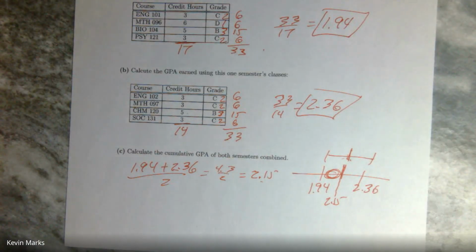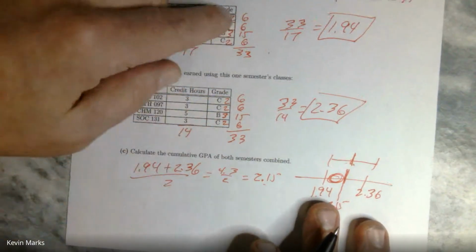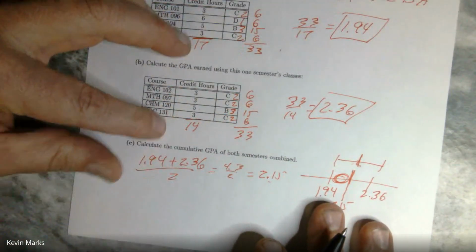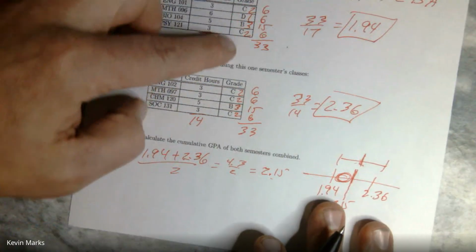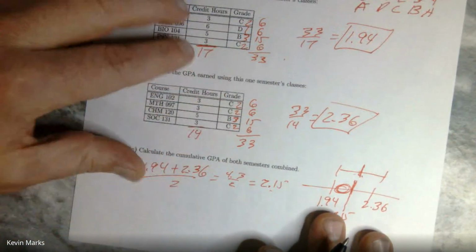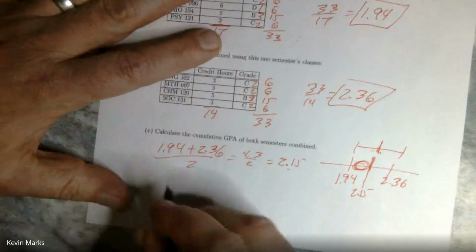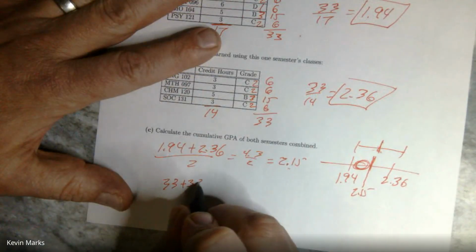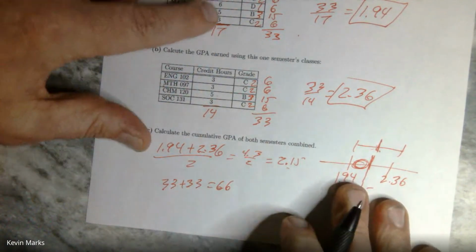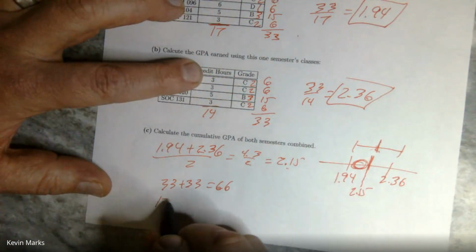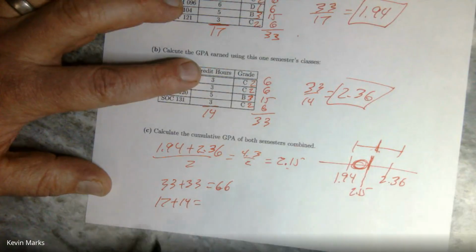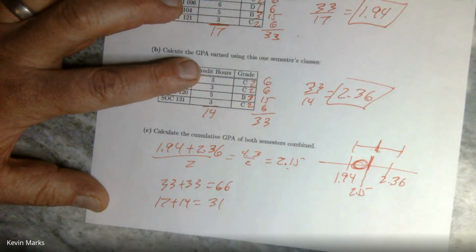So how do I actually calculate it? Well, since they're based upon different credits, don't think of it as two different semesters. Just think of it as one big long semester. So you're going to add them all up, 33 plus 33, there's your 66, and then divide by the total credits, which is 17 plus 14, or 31.